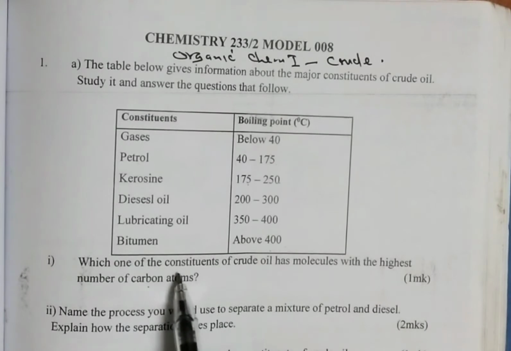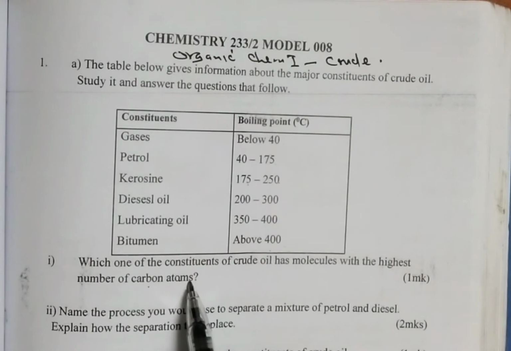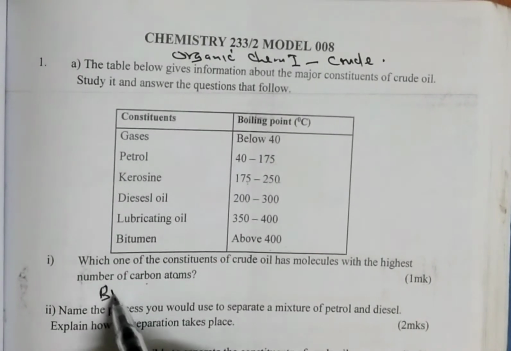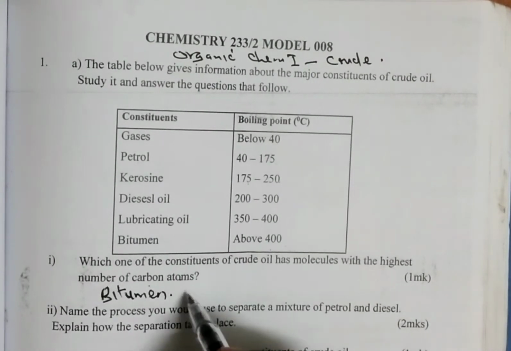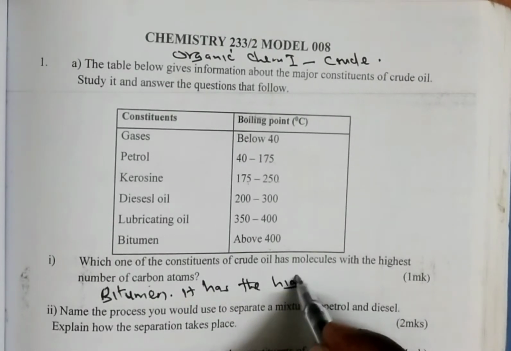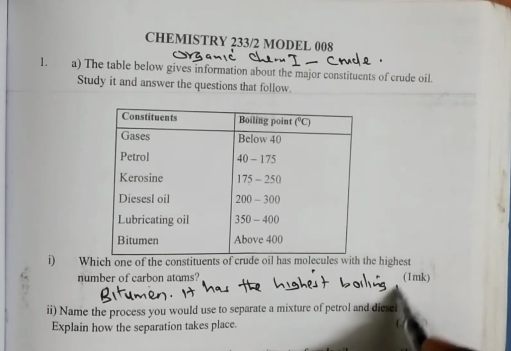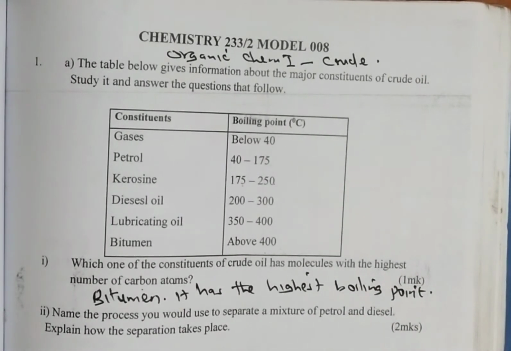Roman 1. Which one of the constituents of crude oil has molecules with the highest number of carbon atoms? In this case, you look at the one that has the highest boiling point, and in this case, it is bitumen. Reason? You say it has the highest boiling point. The higher the number of carbon atoms, the higher the boiling point.